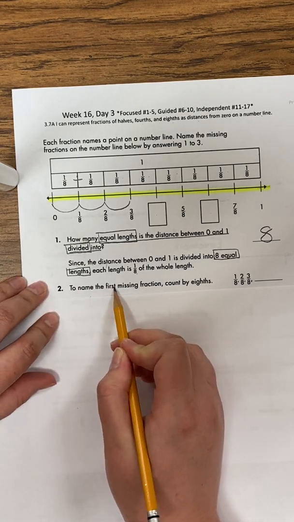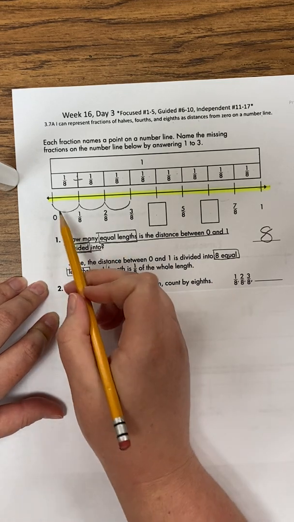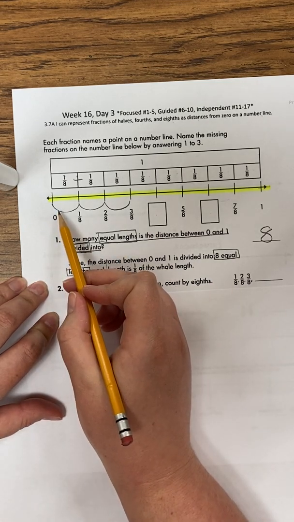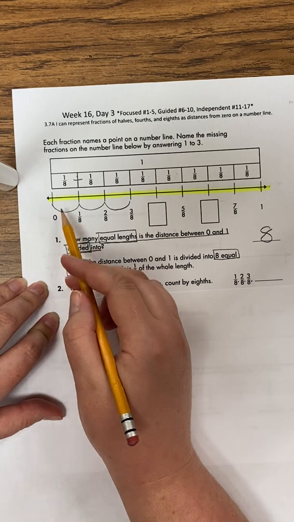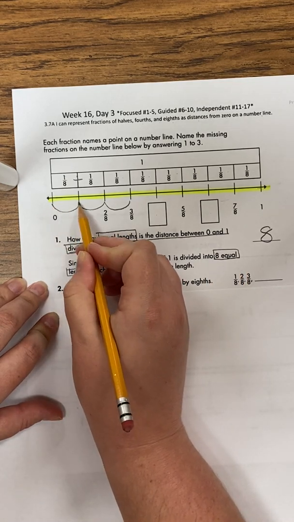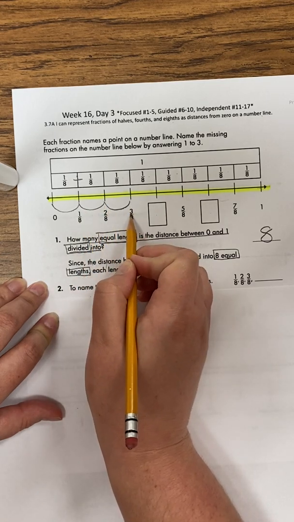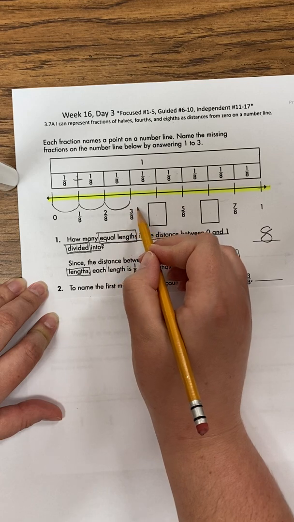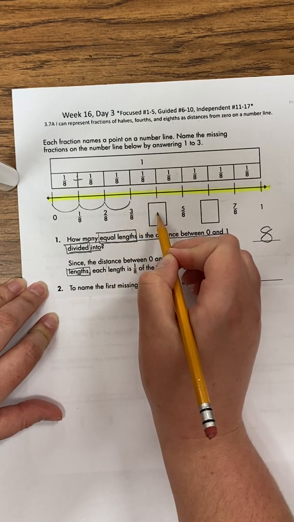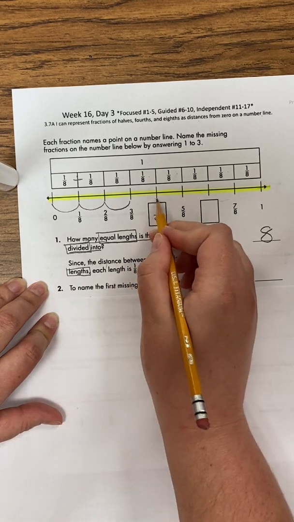To name the first missing fraction, count by 8s. So that is what we did a little bit up here a moment ago, but we didn't finish. So why don't we go ahead? Because we have 1/8, then we went to 2/8, we went to 3/8, and then if we add again, what would be going here? How many 8s would this missing piece be?